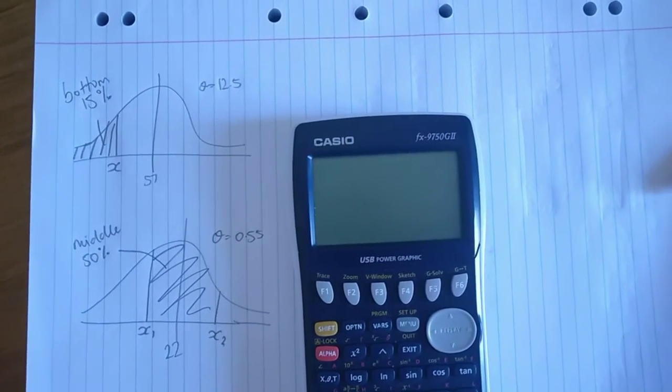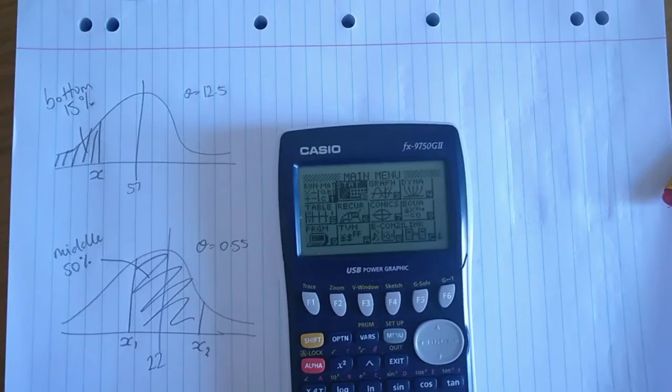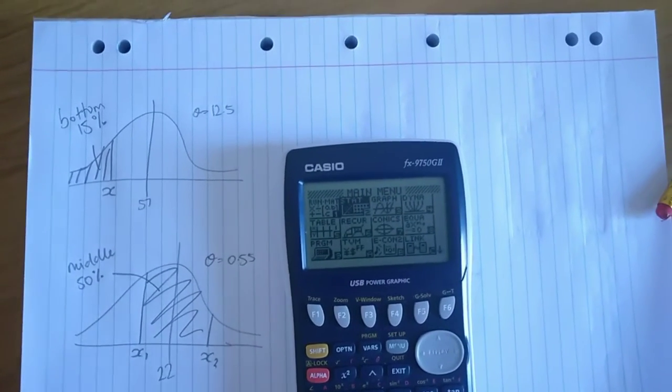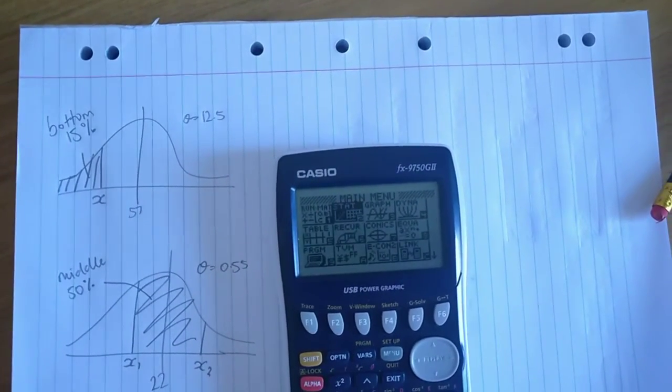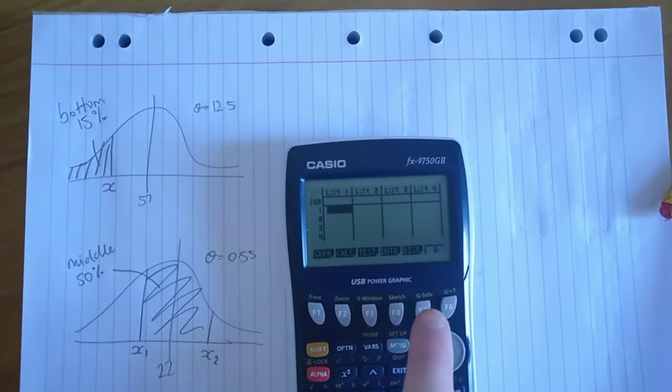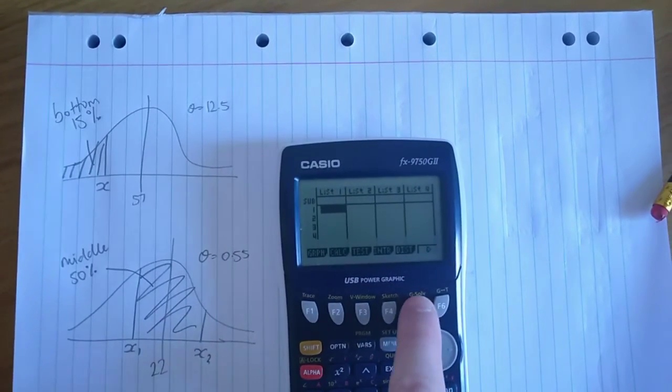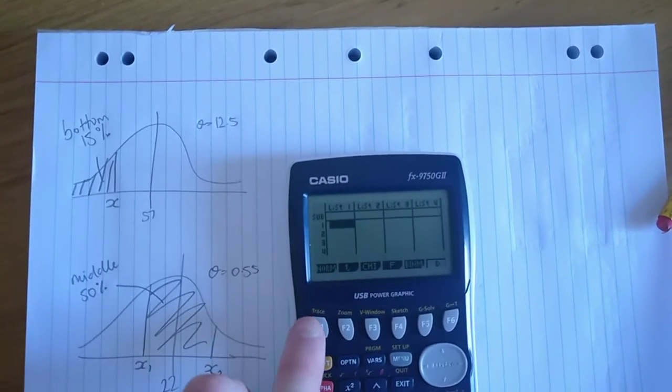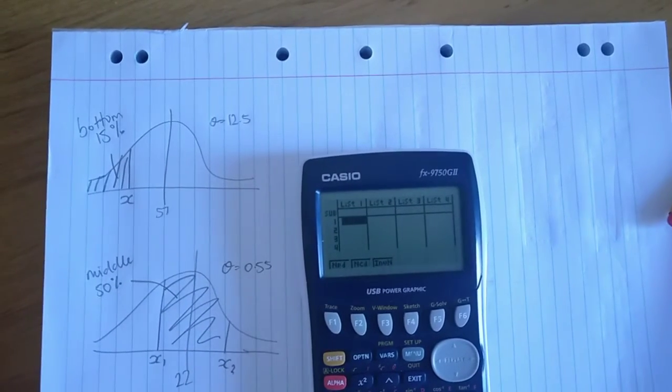So first step, as always, let's turn on our calculators. Once they're on, we're going into stats mode, which is number 2. We're working with distribution, so we're going to be clicking F5. We are doing normal distribution, so we're clicking F1.